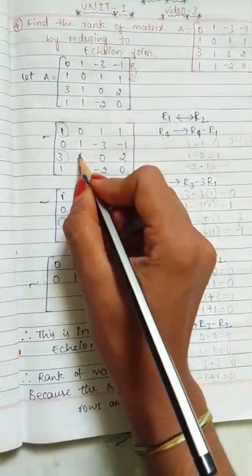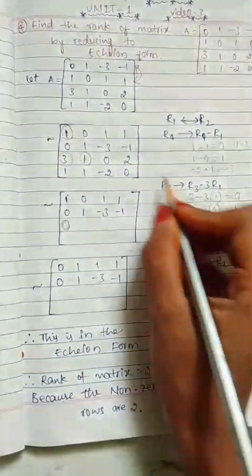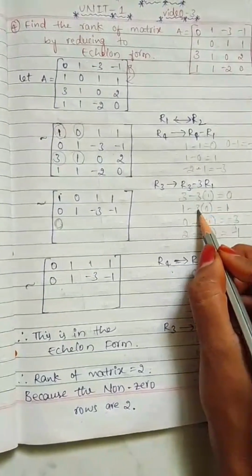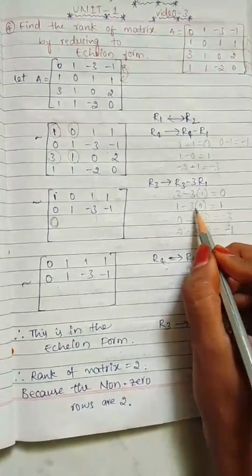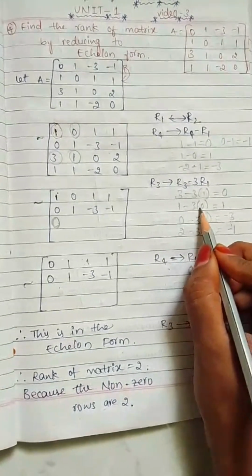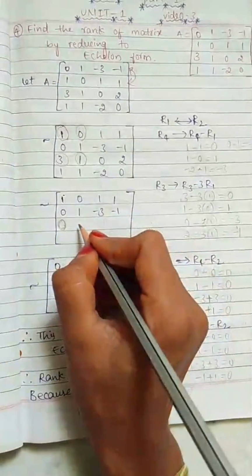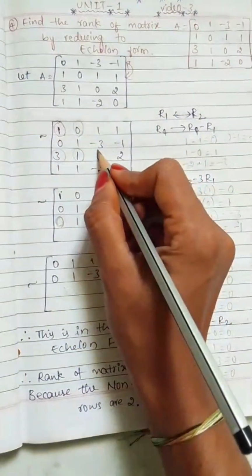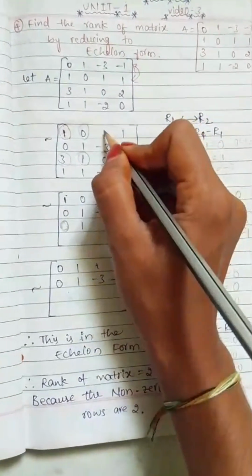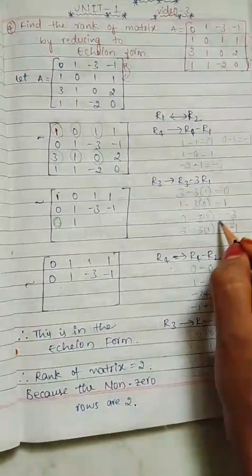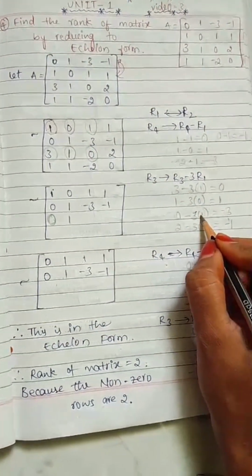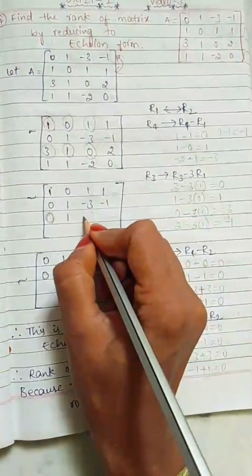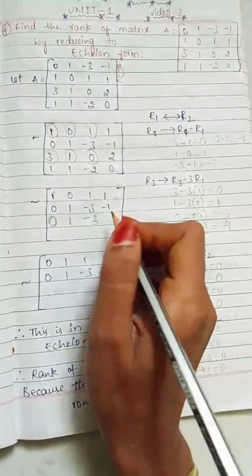Then R3 is 1. Here R1 is 0. 1 minus 3 into 0. 3 into 0 is 0. That is 1 minus 0 is 1. Right here 1. And R3 is 0. 0 minus 3 into 1. That will be minus 3. 3 into 1 is 3, and here we have minus, that's why it's minus 3.